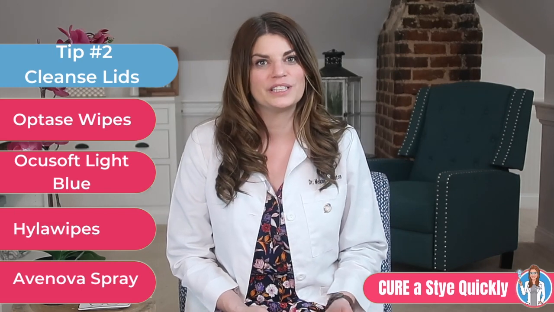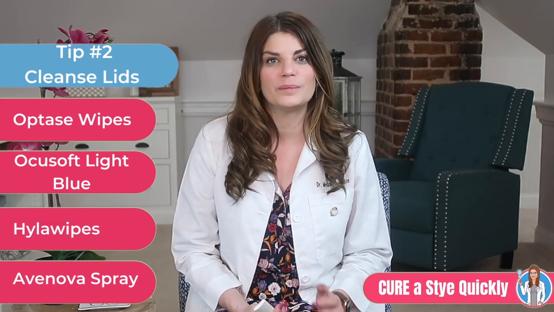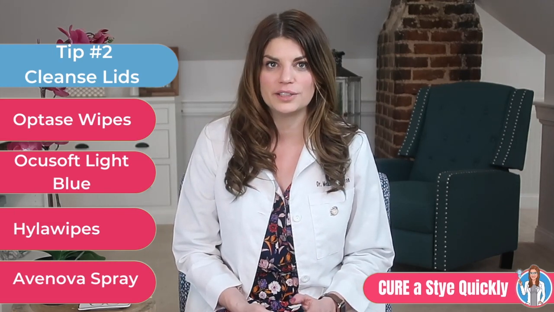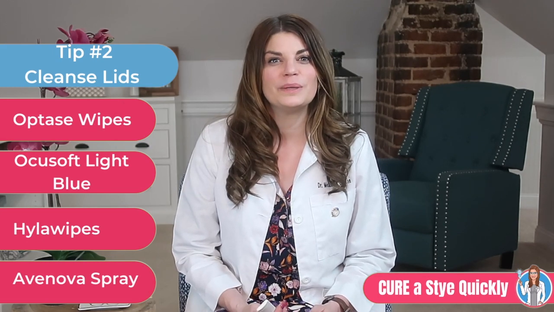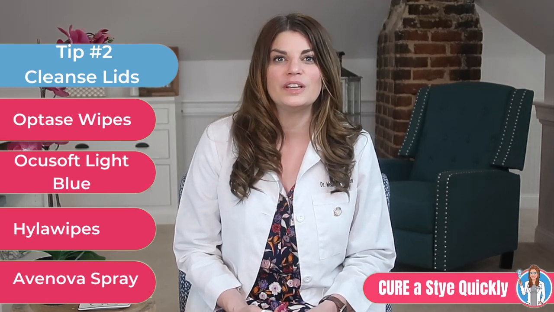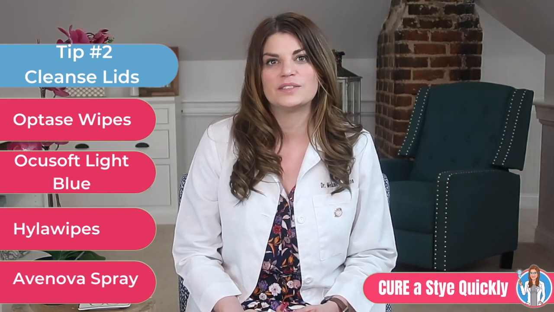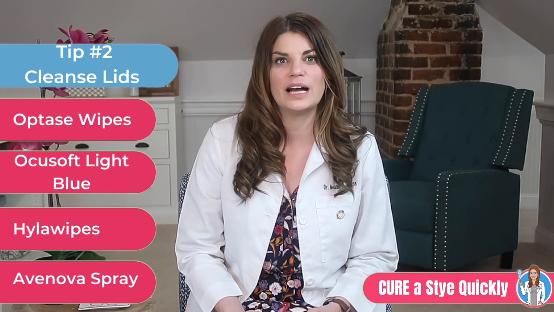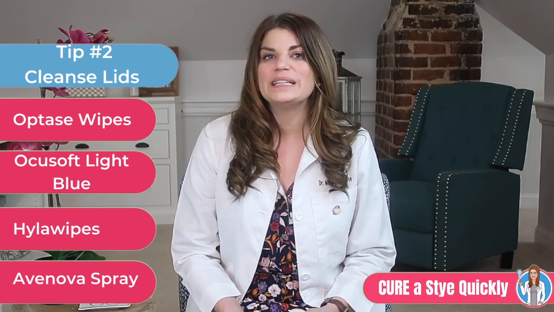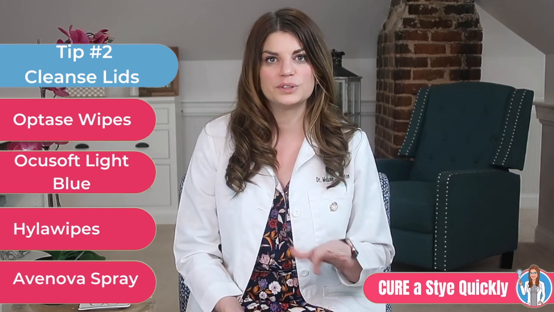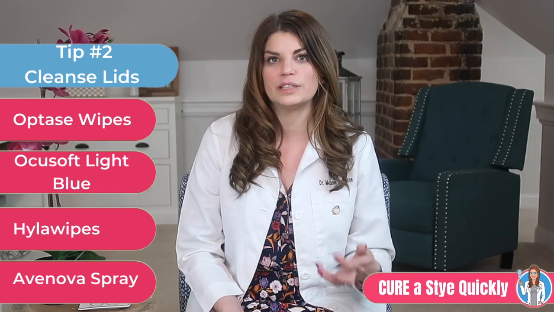My next tip is to cleanse your lid margin really well and really often. So your stye likely occurred because of an excess of bacteria on the lid margin. Now that may have occurred because you touched your eyelid with either your fingers or a makeup wand that had bacteria on it, or it could have happened just because of an overpopulation of bacteria on the lid margin itself. But in either case, I've found it very helpful to recommend my patients cleanse their lid margin.